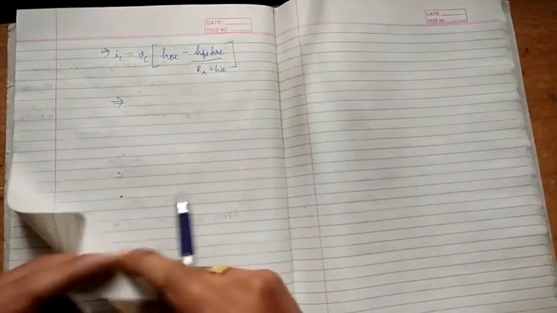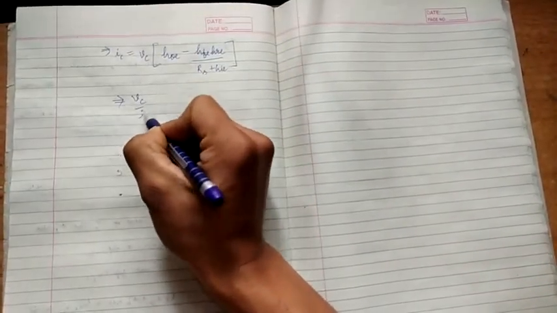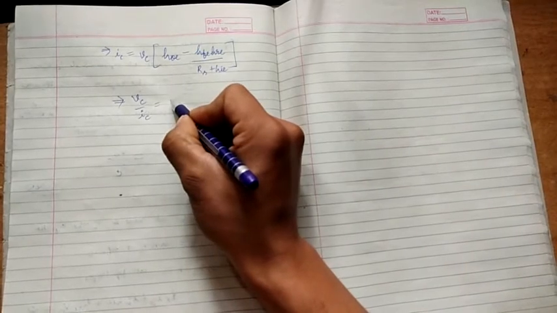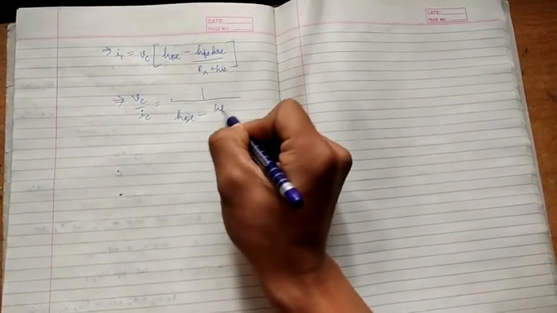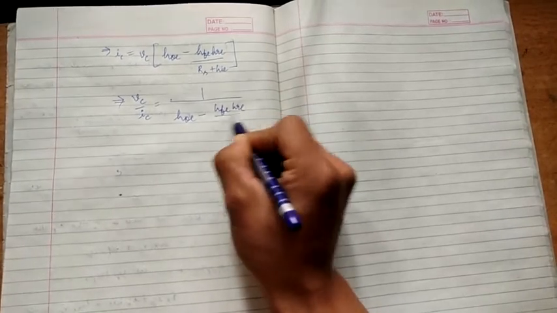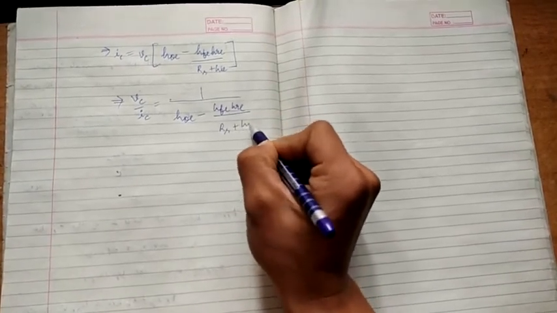This implies VC by IC equal to 1 upon HOE minus HFE HRE by Rs plus HIE.